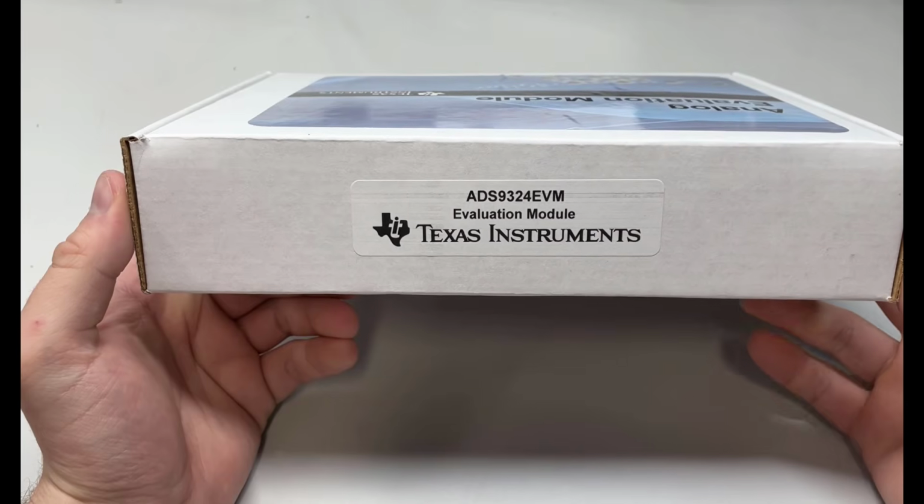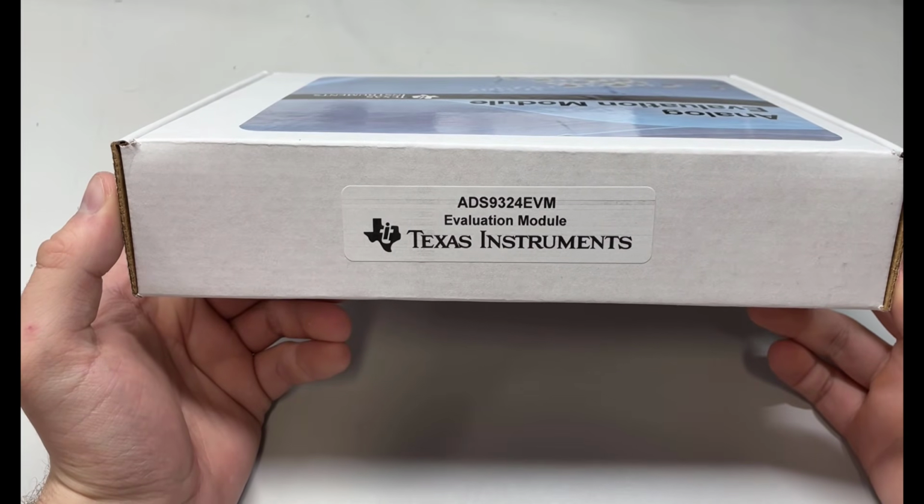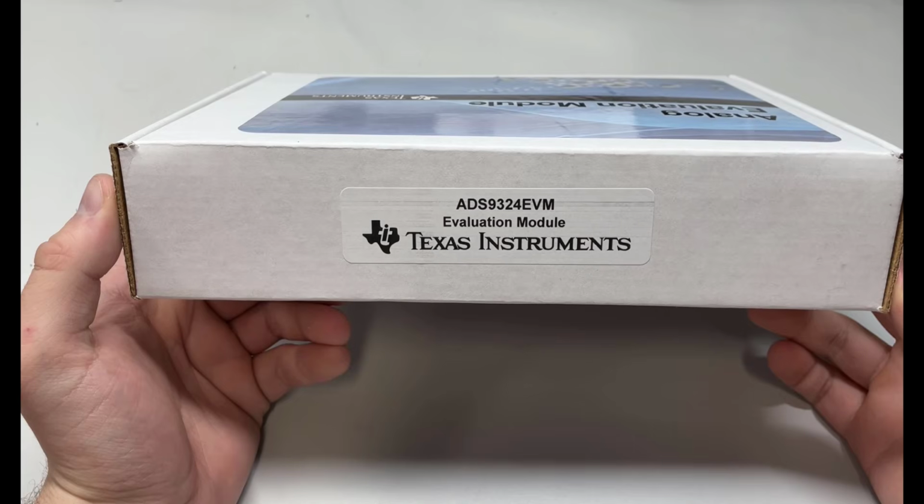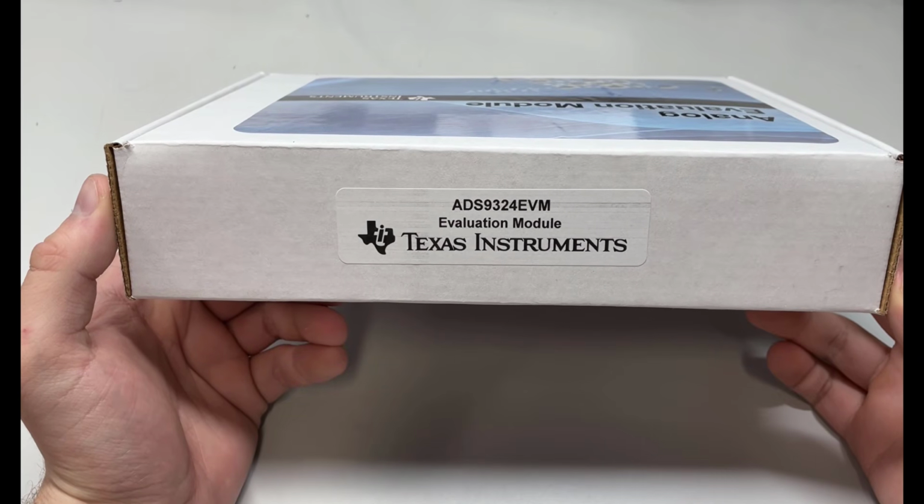Hello. Today, I would like to introduce the ADS9324 evaluation module and to highlight the GUI and key features you can evaluate using this module.